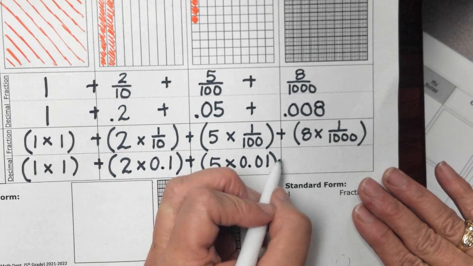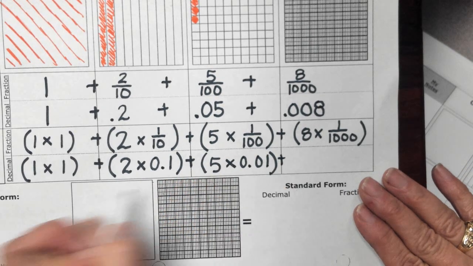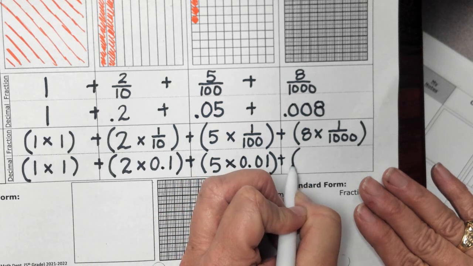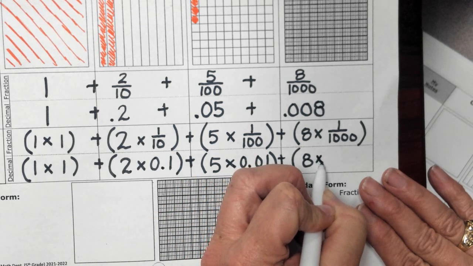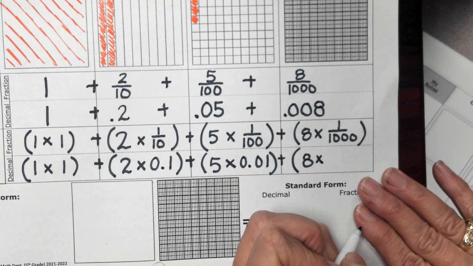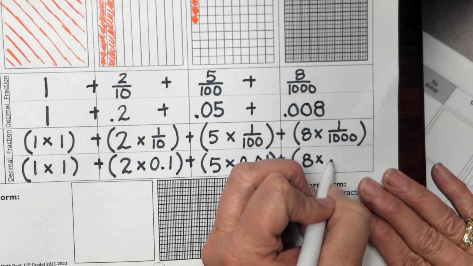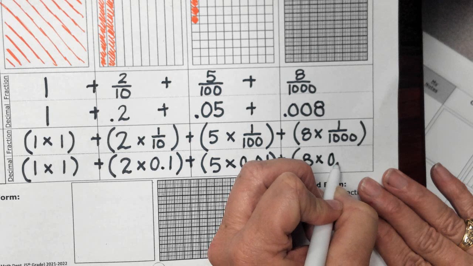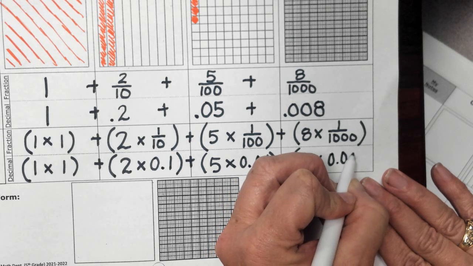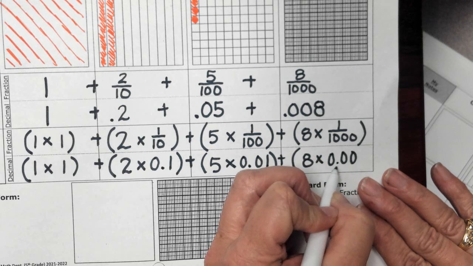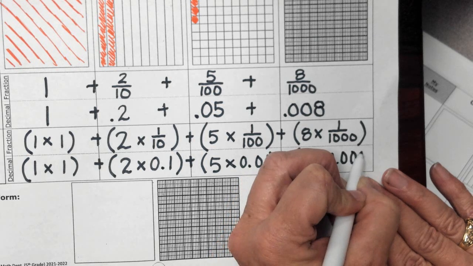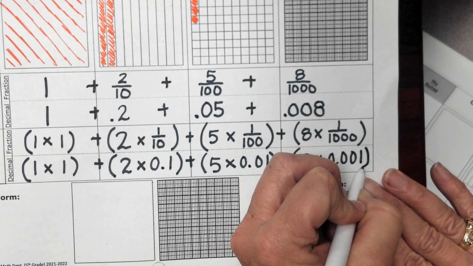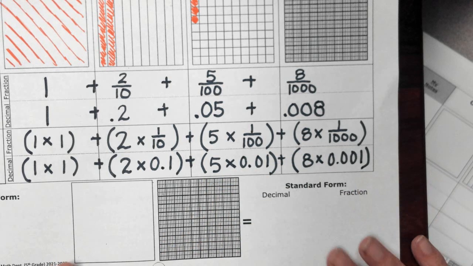And then finally, we're going to be adding one more time. We're taking the digit 8. We're multiplying it by the value in the thousandths place. So that's going to look like 1/1,000. And 1/1,000 as a decimal is 0 decimal 0 0 1, and we have our closing parentheses.